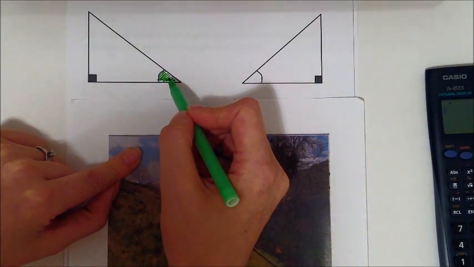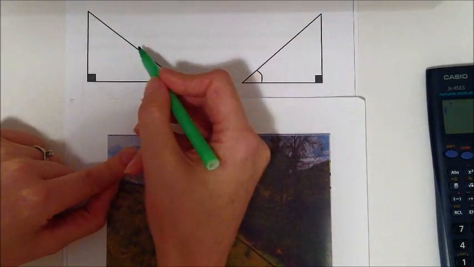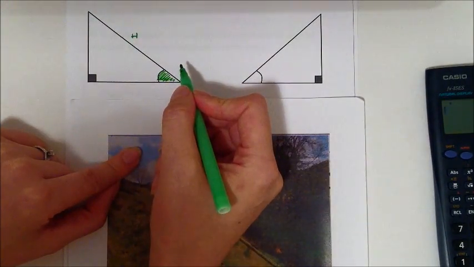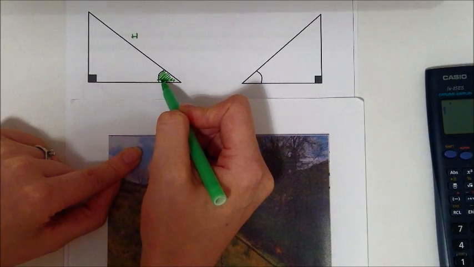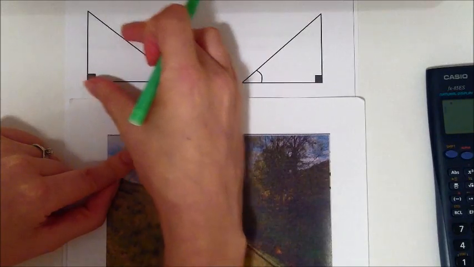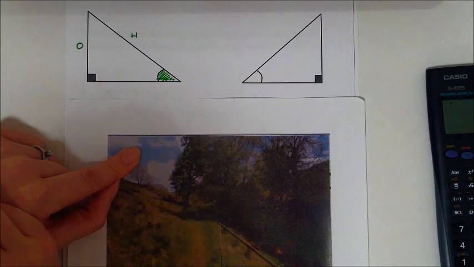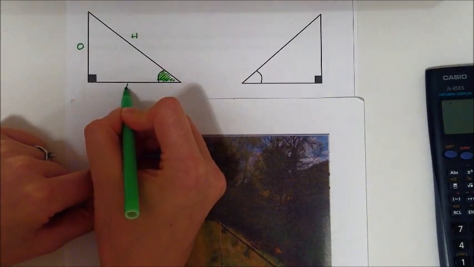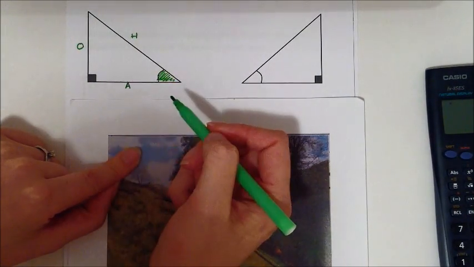So, the first thing you're going to label is this side here. Now, this is the easiest one to label because it's the longest one and it's opposite the right angle. This is called the hypotenuse, so we label that H. Next, starting from where you're looking, we've got the one that is opposite to the angle. If you imagine this like an eye looking across, this side is looking at this side, so it's opposite to this side. So we call that O. And this is the last one. You always label this one last, it's the trickiest one. This is the adjacent. Now, adjacent means next to, so it's next to the angle, but it's not the hypotenuse.